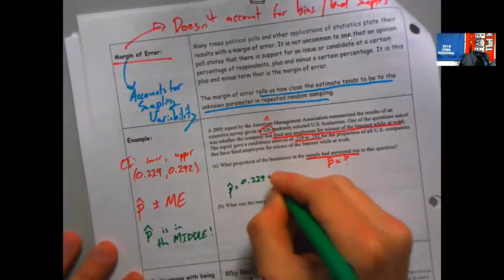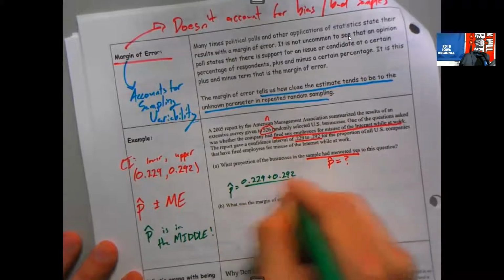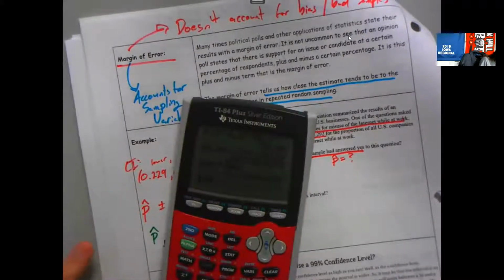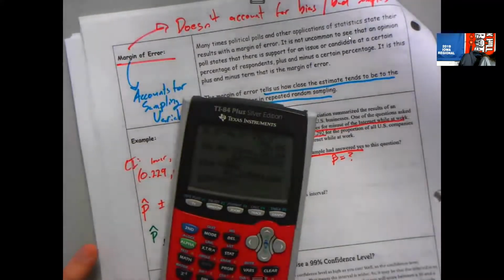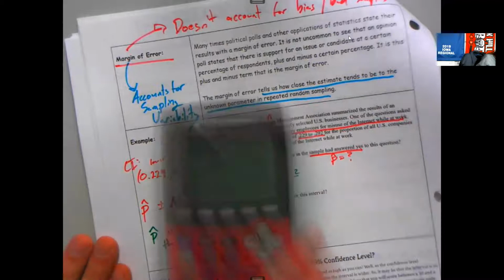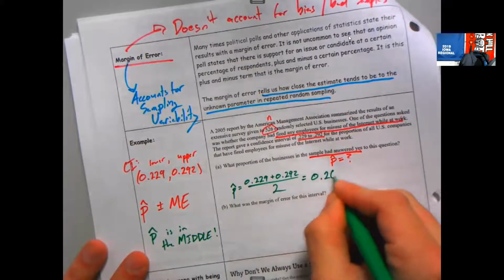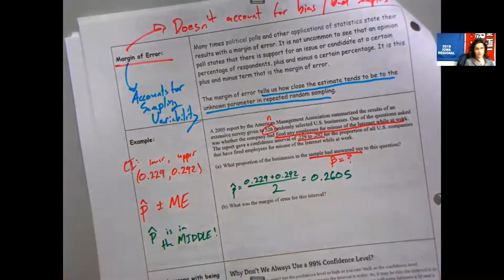0.229 plus 0.292, divided by 2. Get your calculator. 0.229 plus 0.292 divided by 2. Oh, don't do that, because my calculator knows order of operations. Divided by 2, 0.2605. So that is our p hat. 26% of businesses said they'd fired an employee for misuse of the internet.